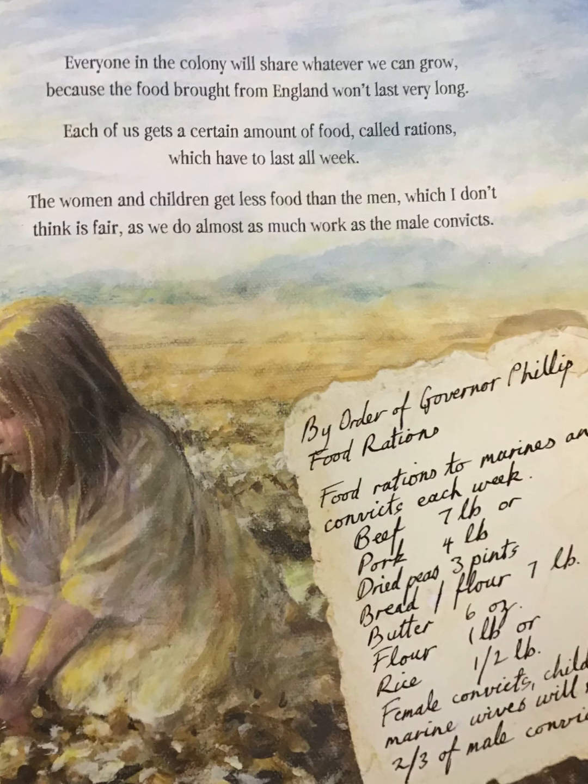Everyone in the colony will share whatever we can grow because the food brought from England won't last very long. Each of us gets a certain amount of food called rations, which have to last all week. The women and children get less food than the men, which I don't think is fair, as we do almost as much work as the male convicts.